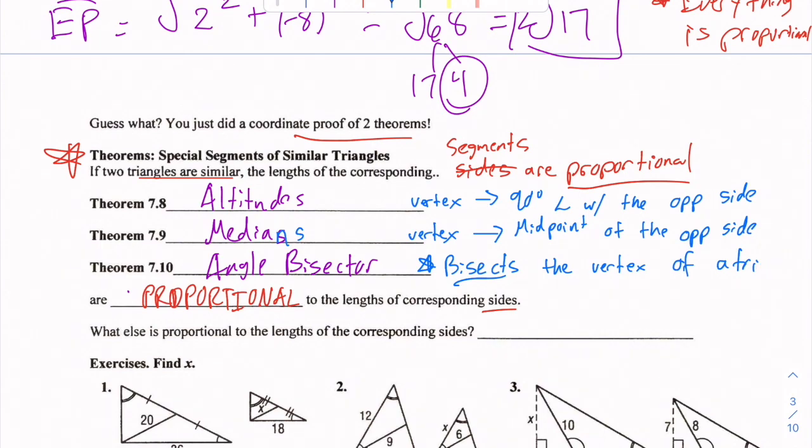Okay, let's go through some practice problems. What else is proportional to the lengths of the corresponding sides? This is a throwback from 7-2. Everything is proportional to the sides, and of course all the sides make up the perimeter if you add them. So remember the perimeter, all of these segments are just proportional to the sides, aka they all have the same ratio.